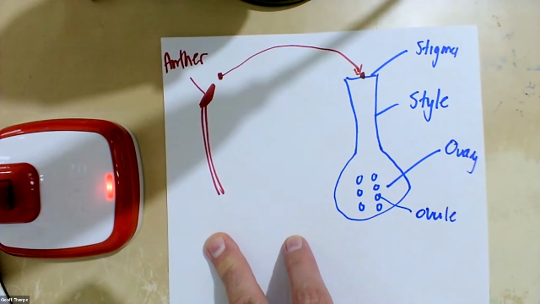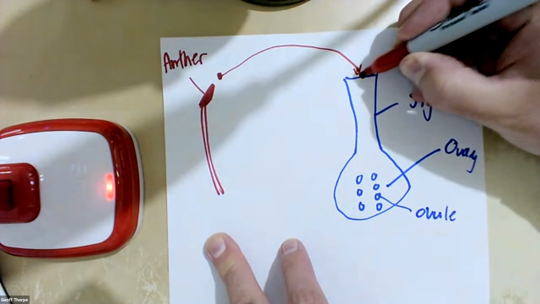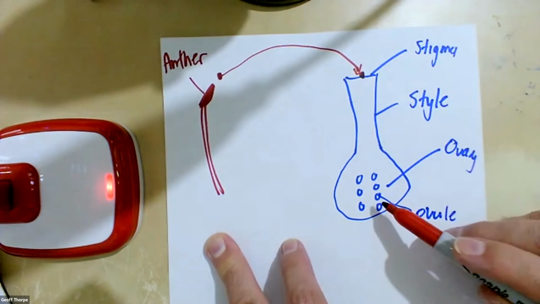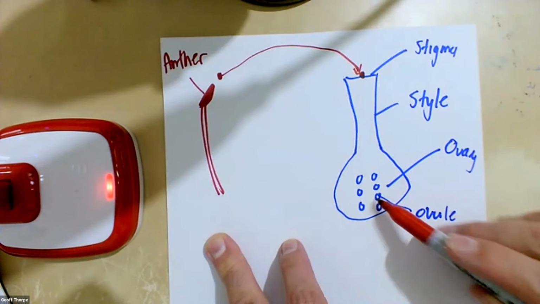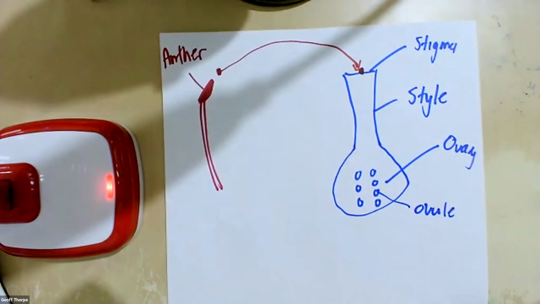We can stop at that point and say, right, that is pollination. But we're nowhere near fertilization yet, because we have the male gamete up here and the female gamete down here. They're nowhere near coming together or fusing, so it's not fertilization yet. This is only pollination once we're up here.